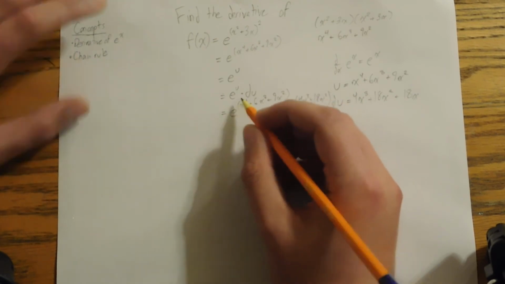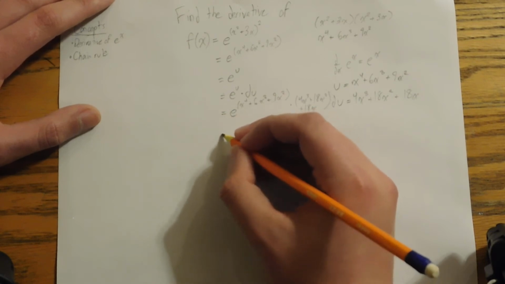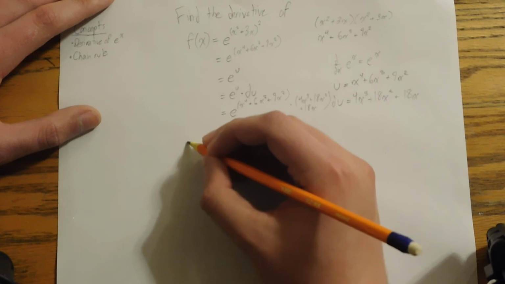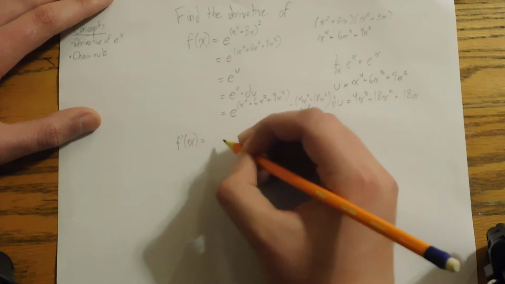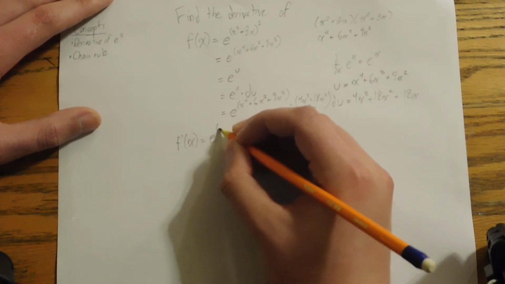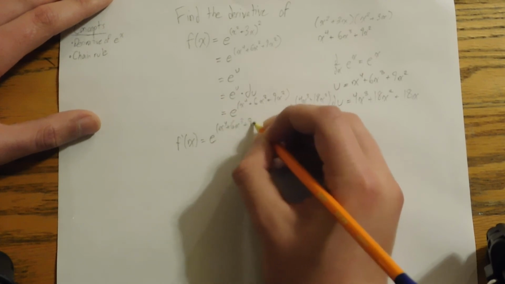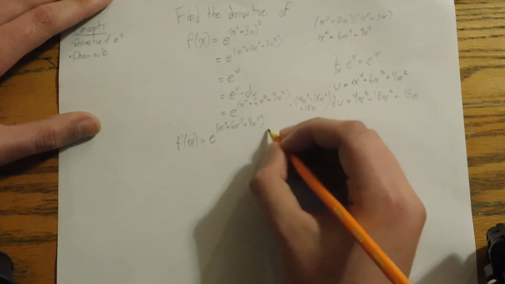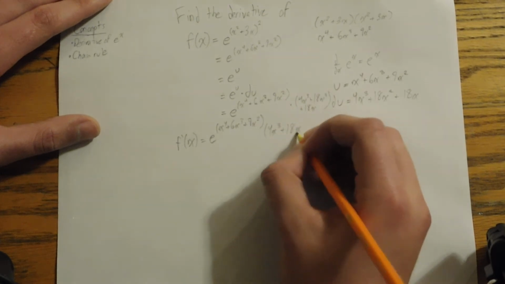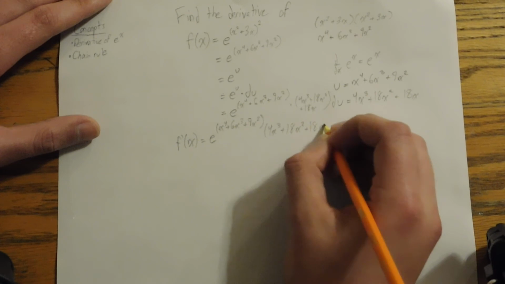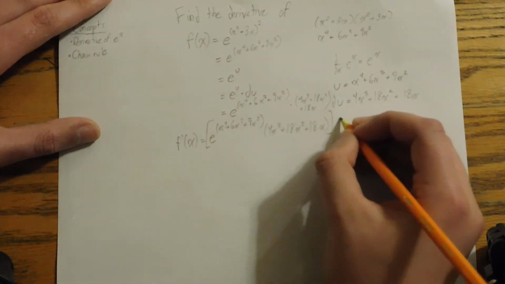Because of the fact that we're finding d over dx, or just the derivative, we have to have dx on both sides. We're not actually multiplying it out. So our final answer, the derivative of f of x, would end up equaling e to the power of the quantity x to the fourth plus 6x cubed plus 9x squared, times 4x cubed plus 18x squared plus 18x, and that entire quantity multiplied by dx.